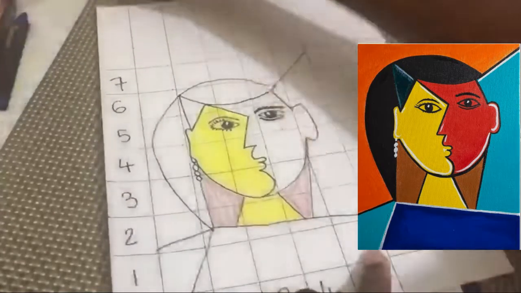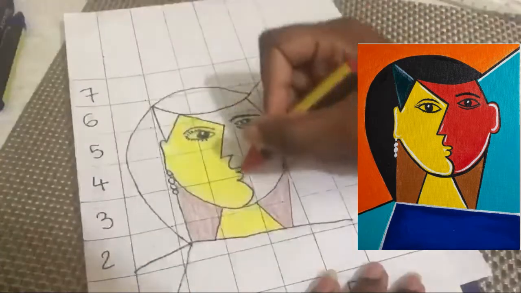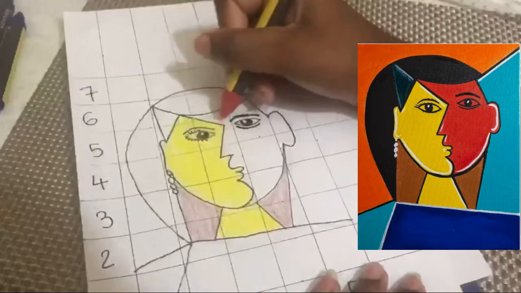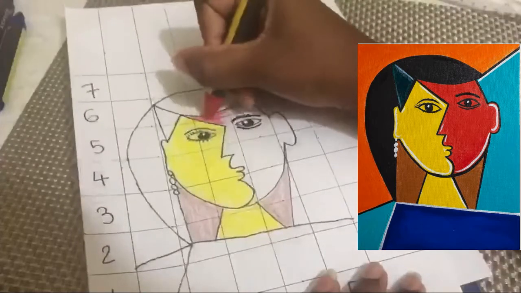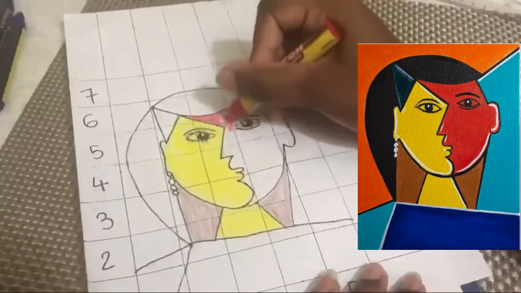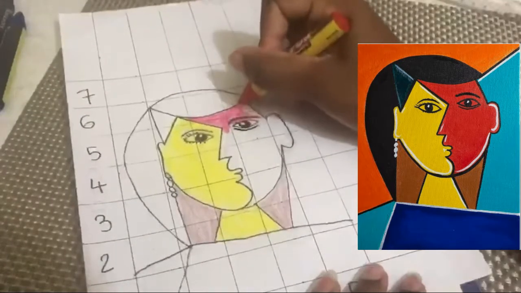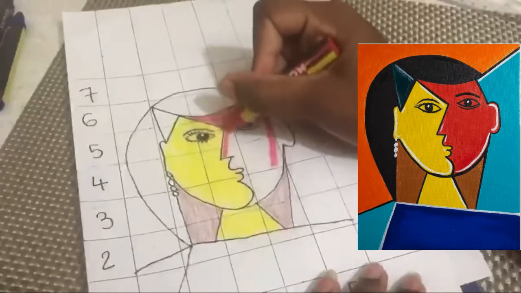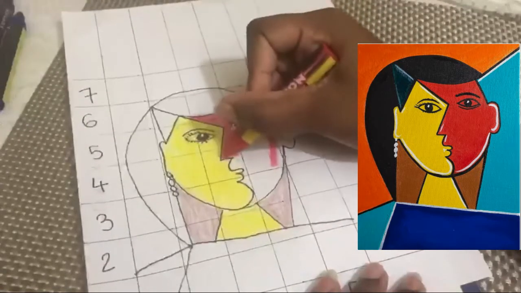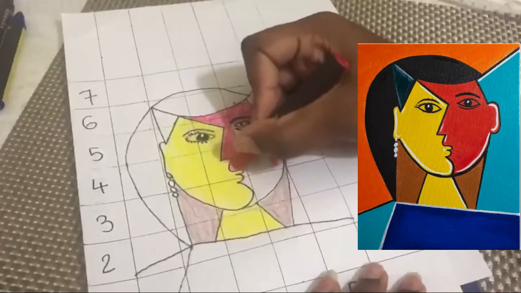So I'm going to add the red right now, which is in this section of the painting. You can press down for the red to get it as bright as possible, because that's a very bright red. Trying to keep it within the lines that we created.